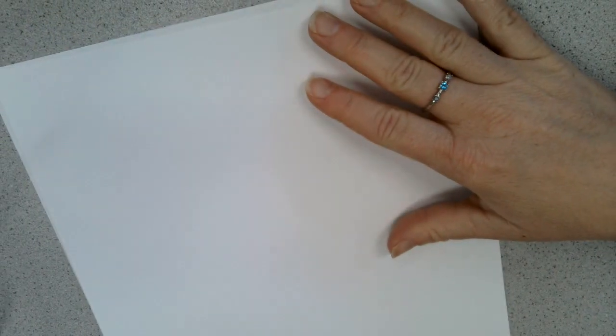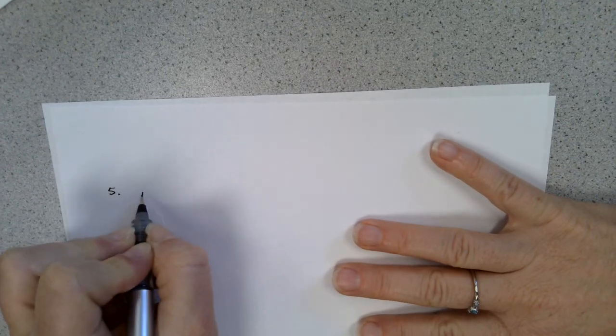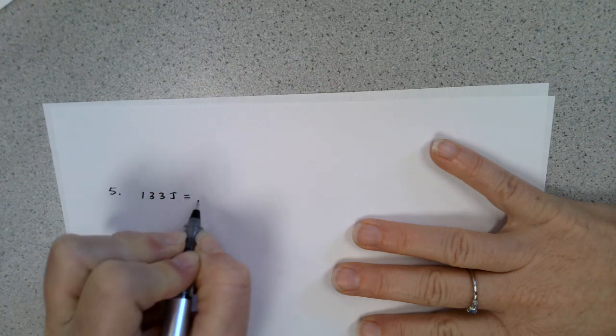All right, I'm going to pause it so I can get a different piece of paper for this. Okay, now we are in question 5. So let's read question 5. It says a 5-gram sample of one of the substances listed in table 6.1 was heated from 25.2 to 55.1, requiring 133 joules to do so. What substance was it? So we're just trying to figure out what would give us those values. So we know that it told us it's, I'll put here, number 5, 133 joules.